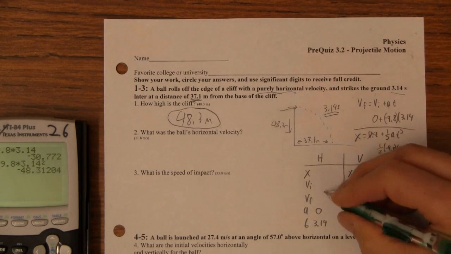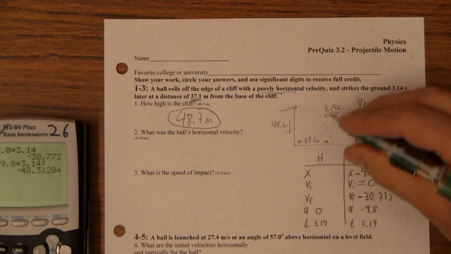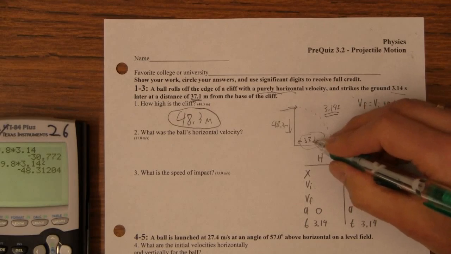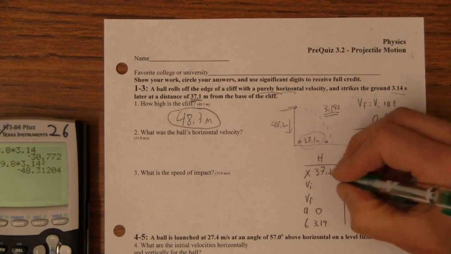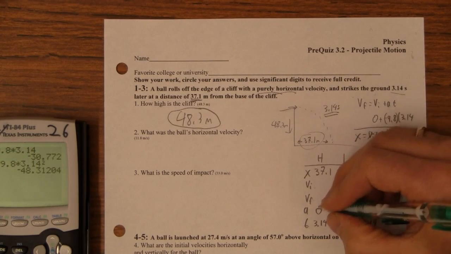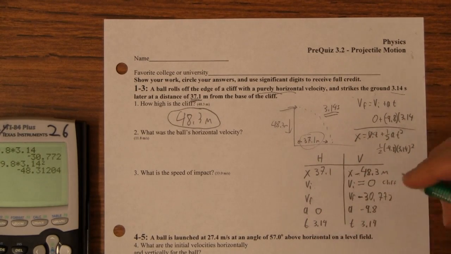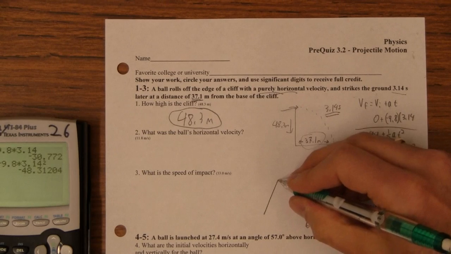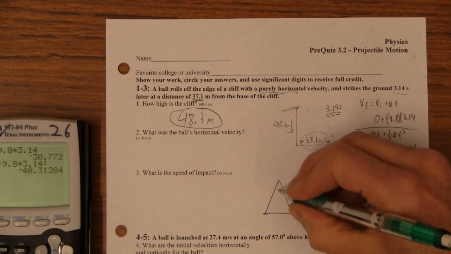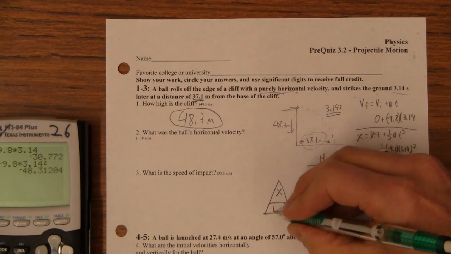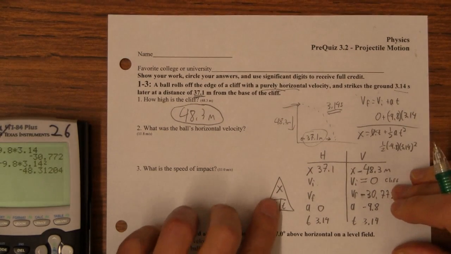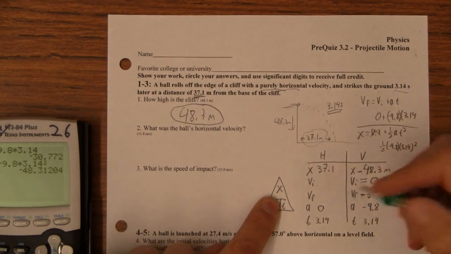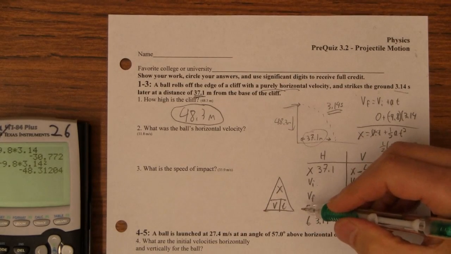For the horizontal velocity, we forgot to put in the x, but the 37.1 goes right here. That's the horizontal x. The horizontal side is always just a triangle problem, where we've got x, v and t. You cover up the v, so the velocity is x divided by t.